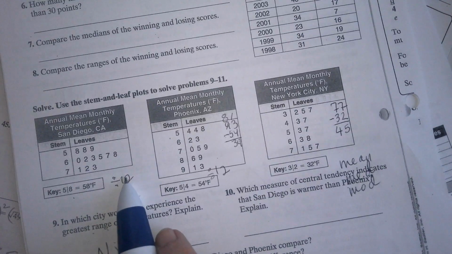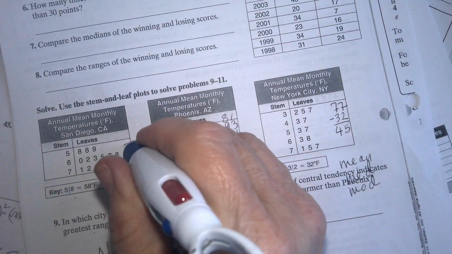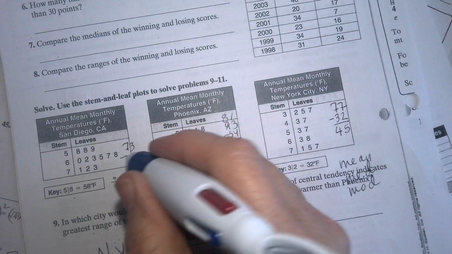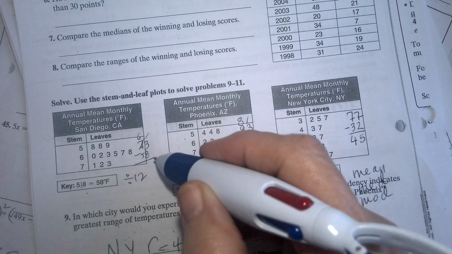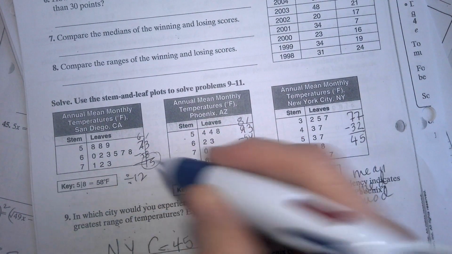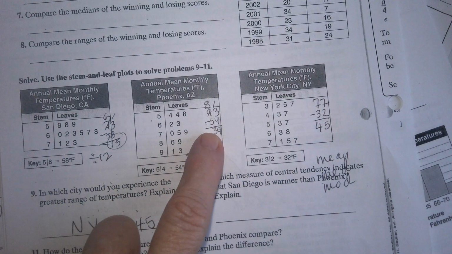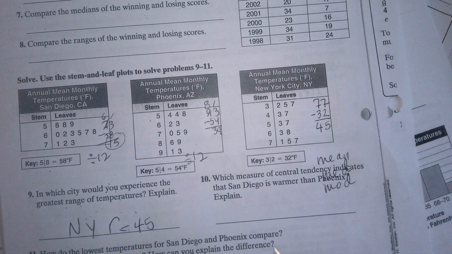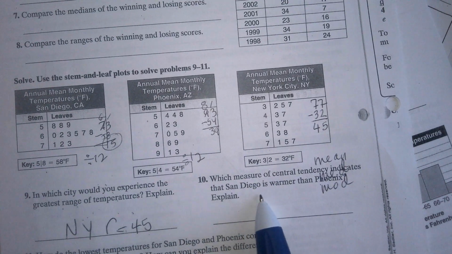Did we get the range on this one? So it's 73 minus 58. Hold on just a second. That's 15. It's only a difference of 15 degrees. Where this one, there's more variety in the temperatures because its range is larger. So that doesn't tell me much. Which measure of central tendency indicates that San Diego is warmer?